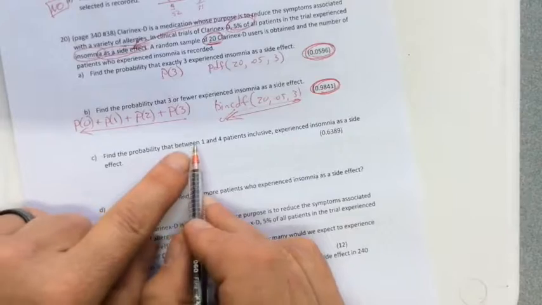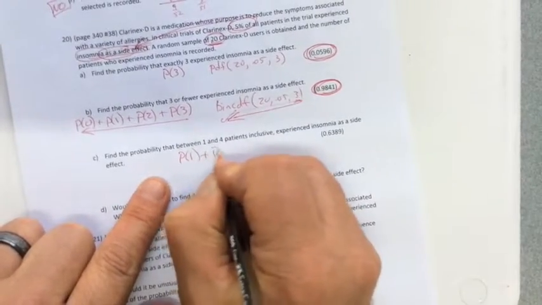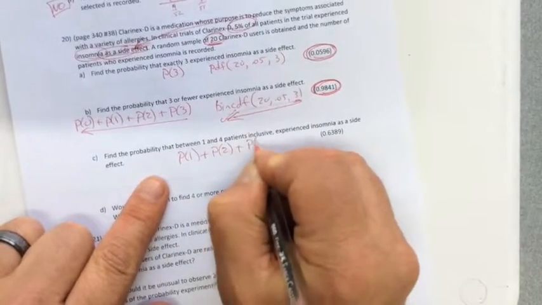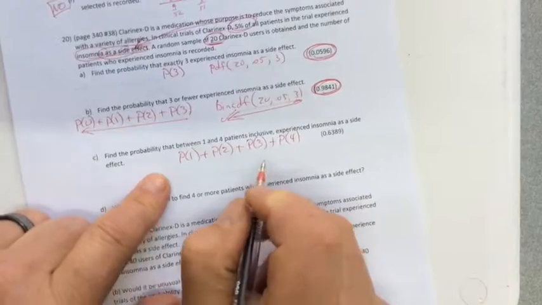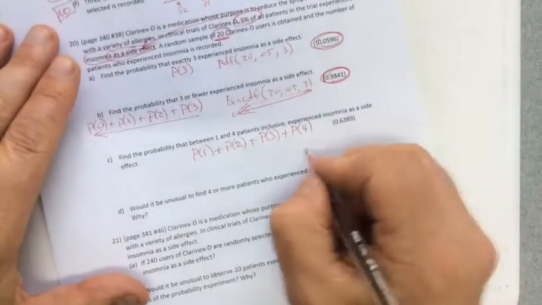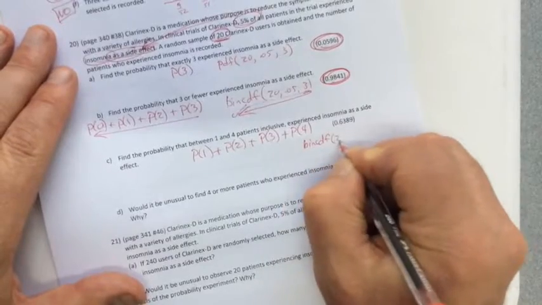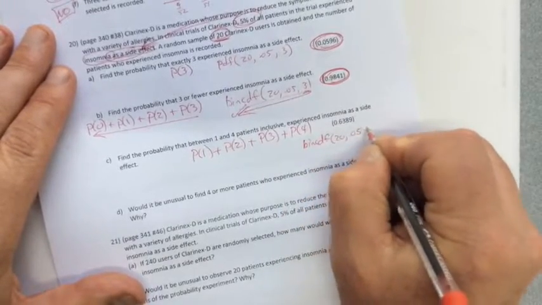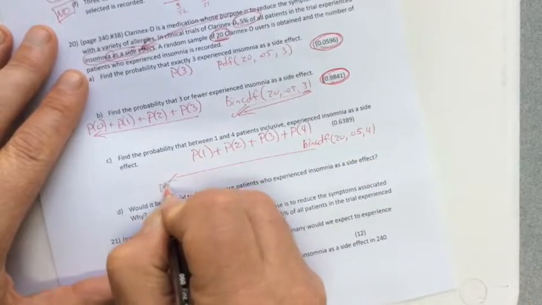Find the probability that between 1 and 4 inclusive. So this time they want 1 and 2 and 3 and 4. We could do the individuals and add them up. Or we could do the CDF from 4, so that'll get us all the way down to 0.